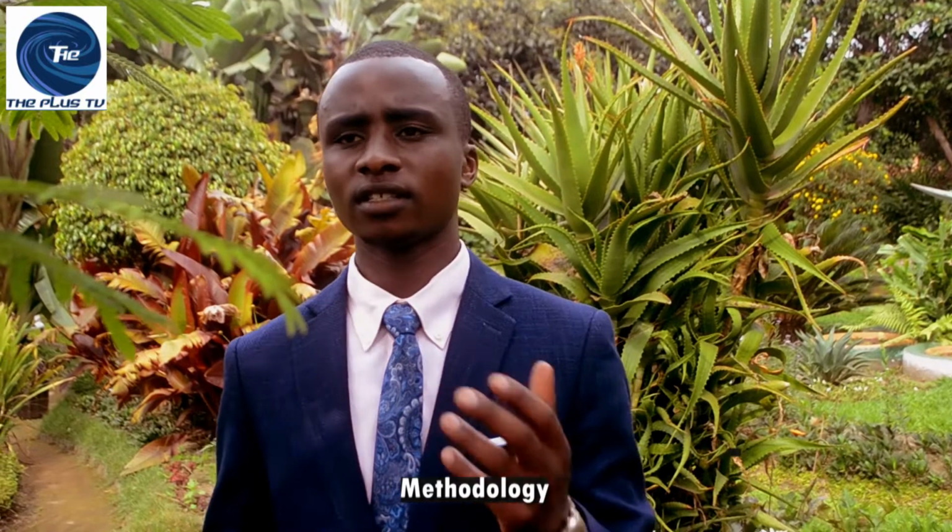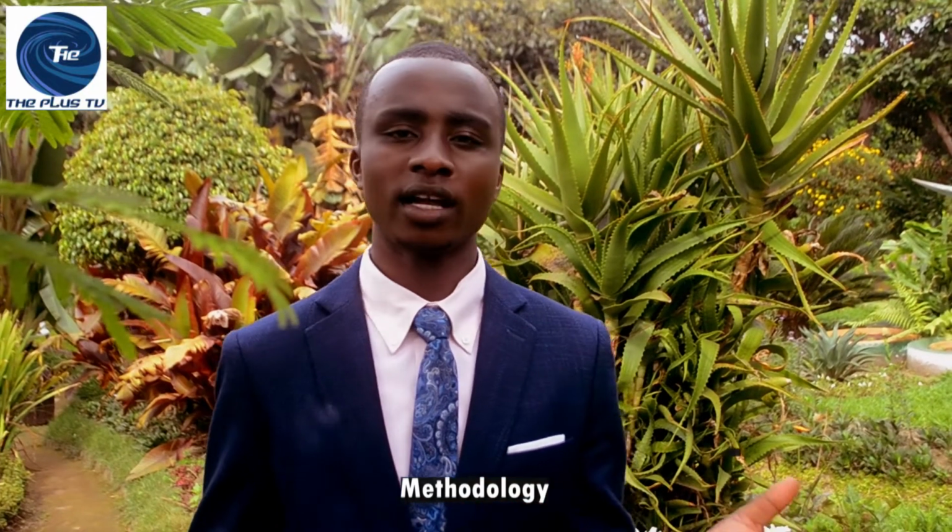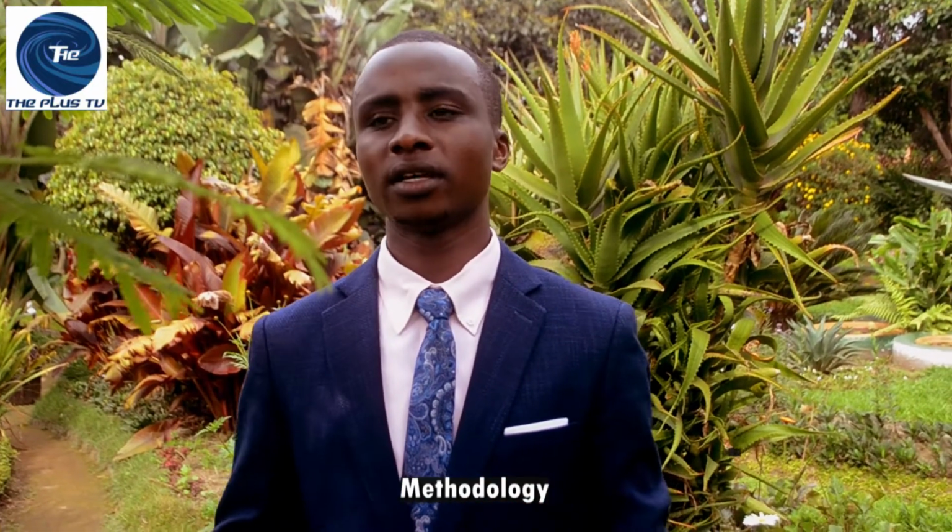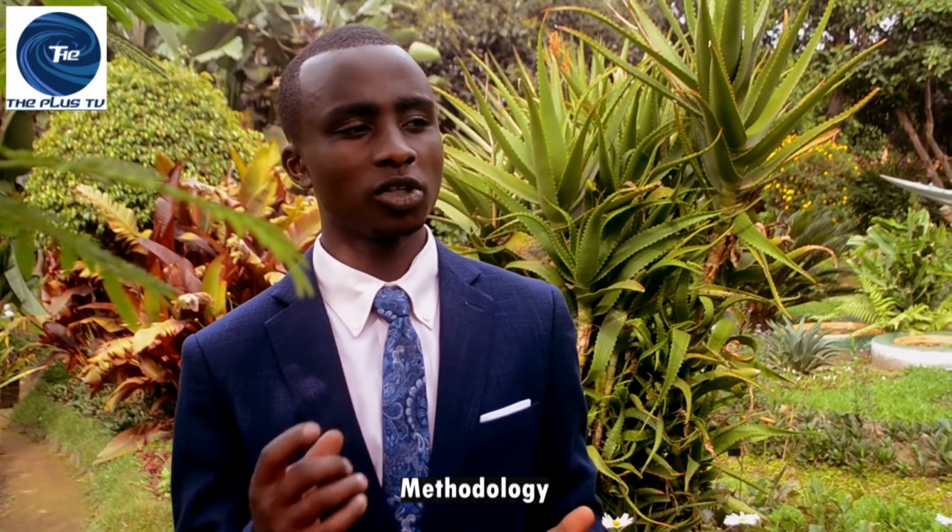The next is the methodology. In the methodology, you bring the method you will use. For instance, you may use a book that's written by others, and you may collect a group of people to ask about the topic according to the objective you have. So in the methodology, you display the different methods you use.